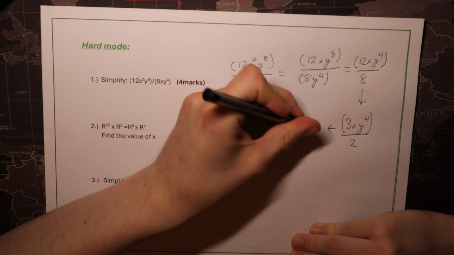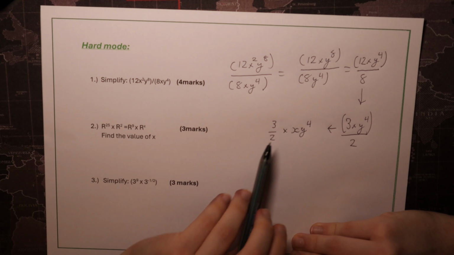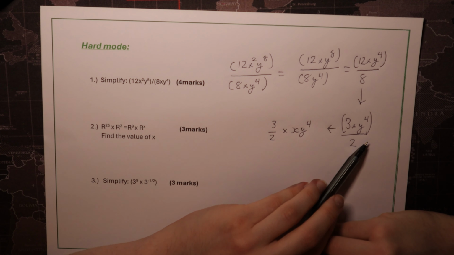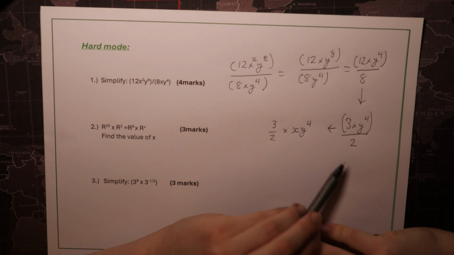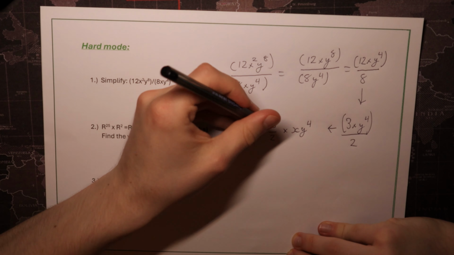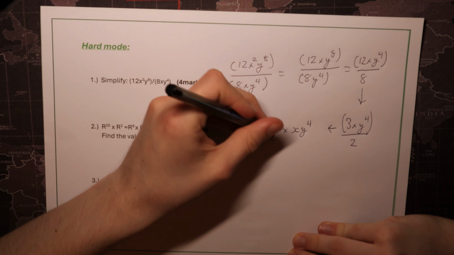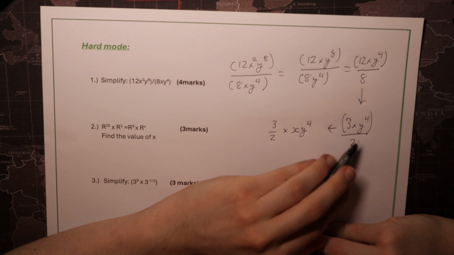y to the 4. Now, I'd personally recommend the prior, just because in maths it's a better format of leaving your answer in. You don't have two sections, your 3 over 2 part and your x, y to the 4 part. I'd personally recommend this.